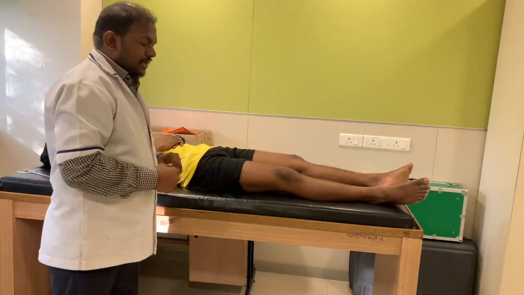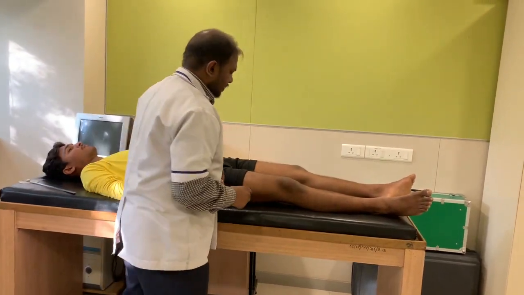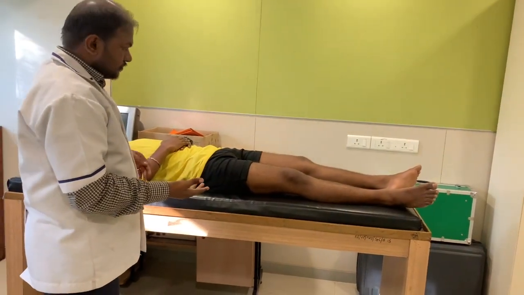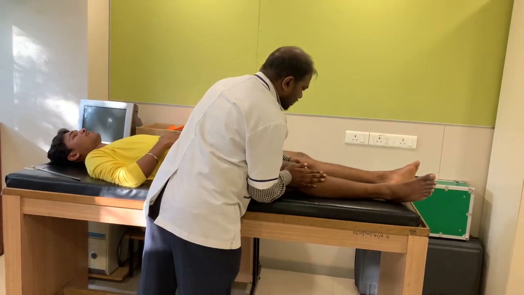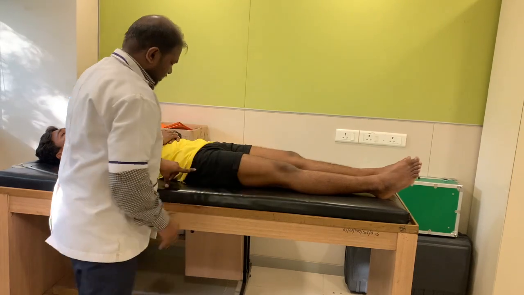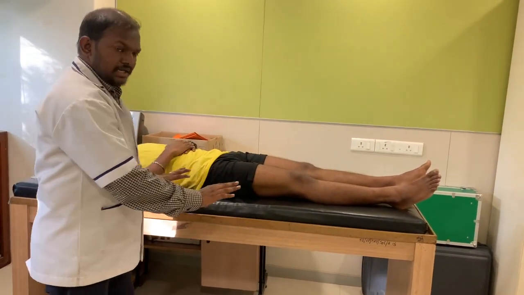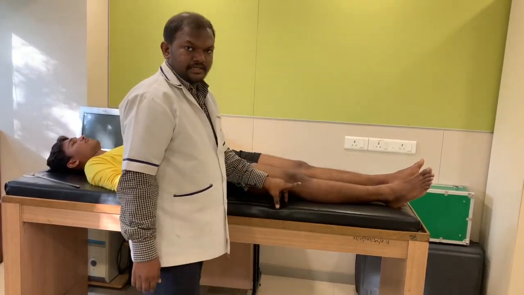To check the knee flexion range of motion, firstly we have to take the subject in a supine lying position, and you have to make sure that the knee and the hip are in 0 degrees of extension and 0 degrees of rotation. So it should be in a straight line, and initially the knee should be extended.